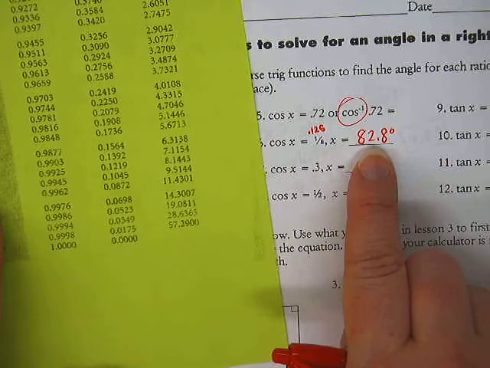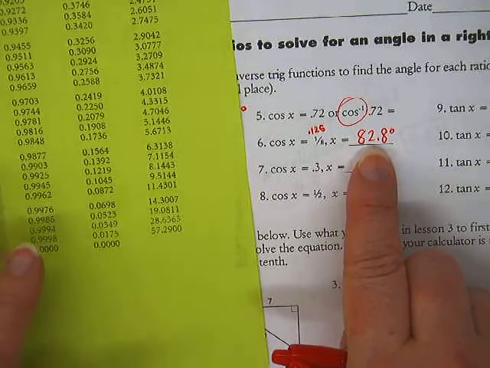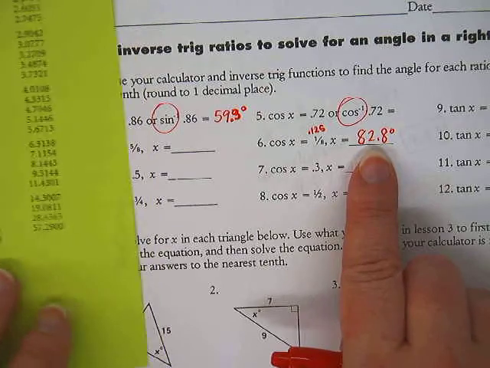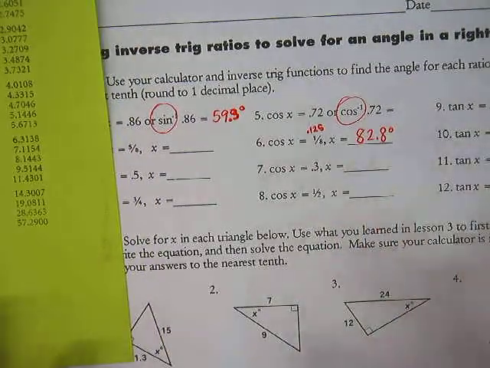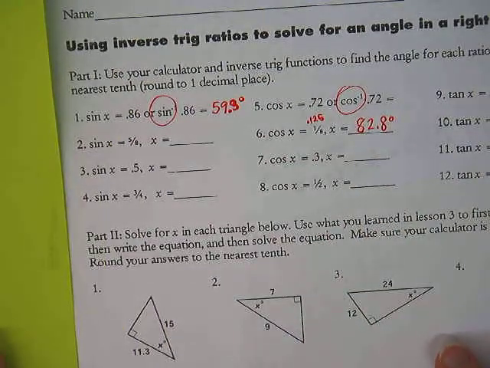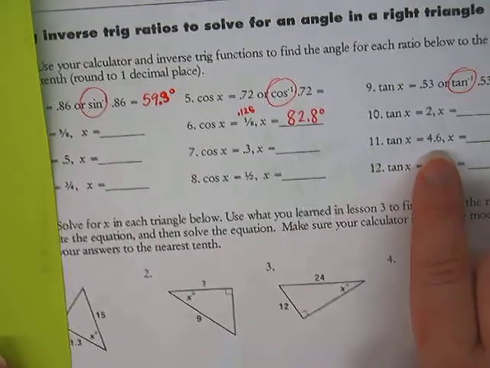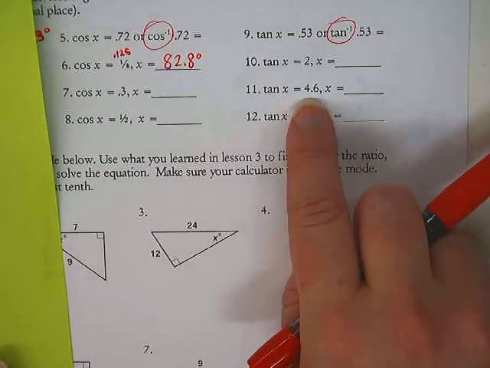Is 82.8 pretty close to 83 degrees? Yes. So either 82.8 or 83 degrees, either answer is the right answer. Are we good? Do we need to do another one? Another one. Okay, let's do number 11.